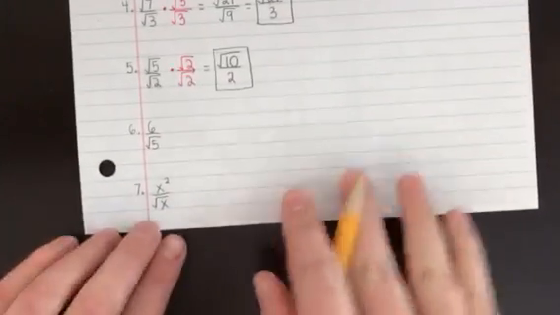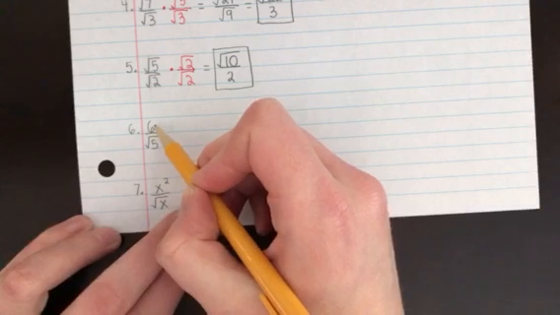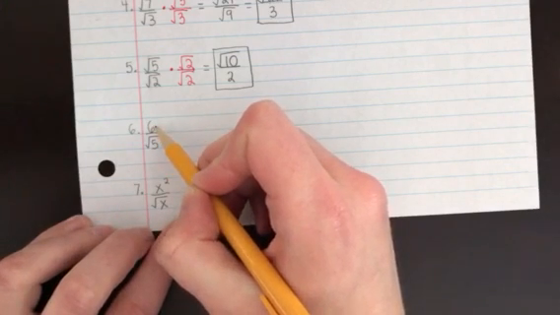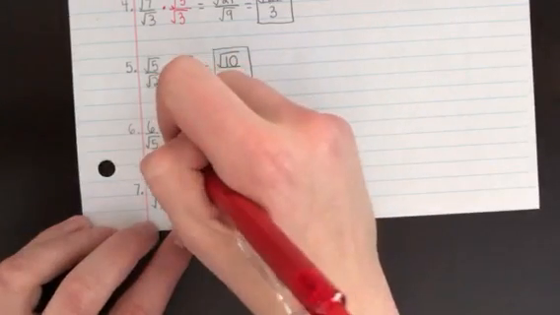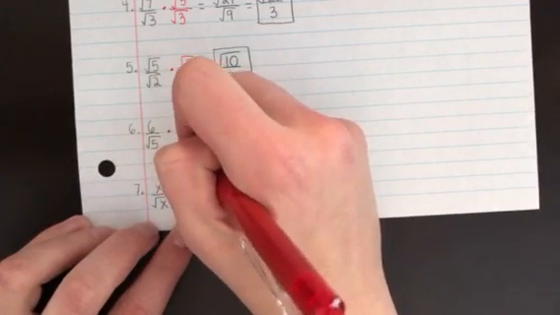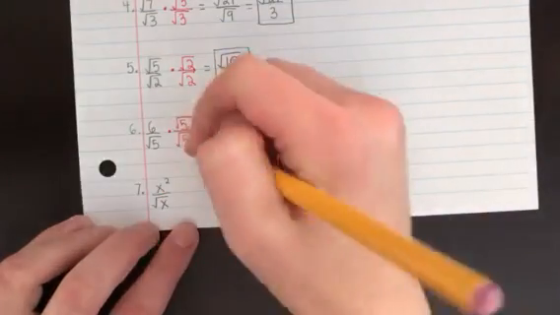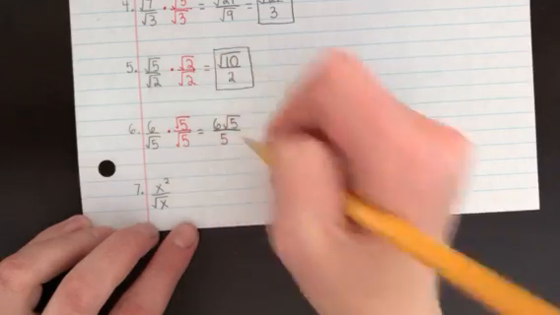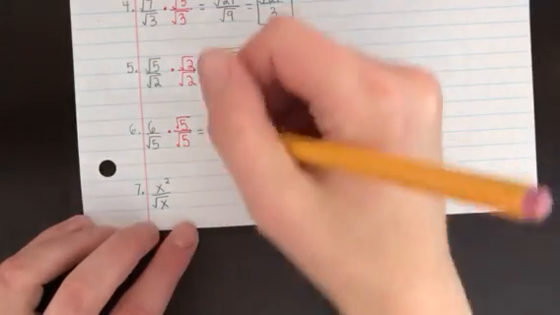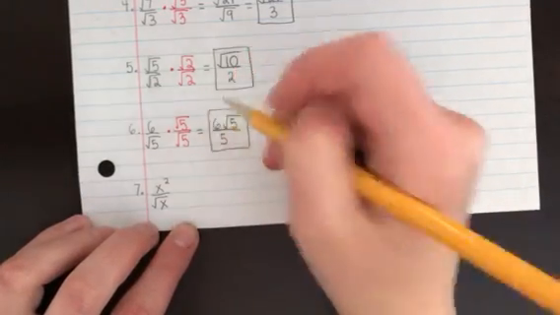All right, number 6. So here, again, this is a different situation. Not only is 6 not divisible by 5, but also this is not under the radical, this is, so it doesn't matter. Even if we wanted to, we couldn't. So to get rid of this radical in the denominator, we need to multiply by square root of 5 over square root of 5, which is going to give us 6 square root of 5 over 5. And then here, if you could, you would divide these two numbers, but they're not evenly divisible. So we're finished and we just box it up.